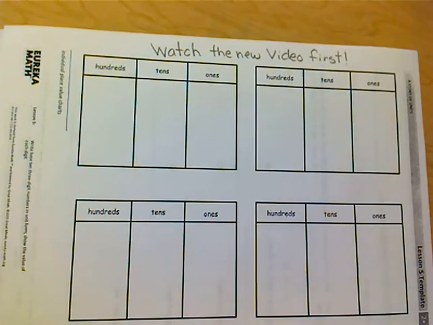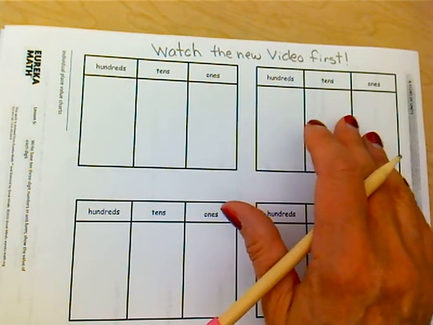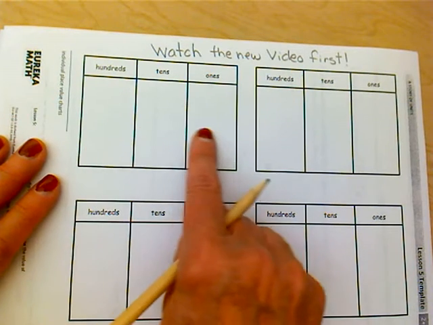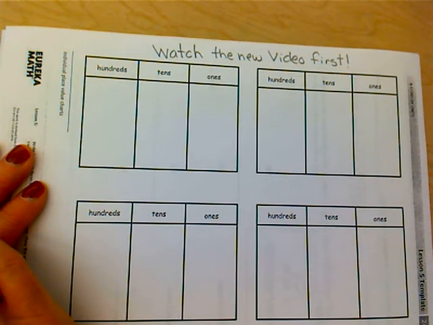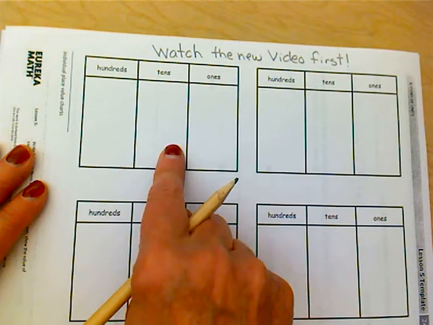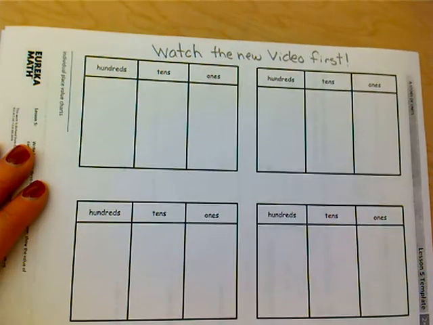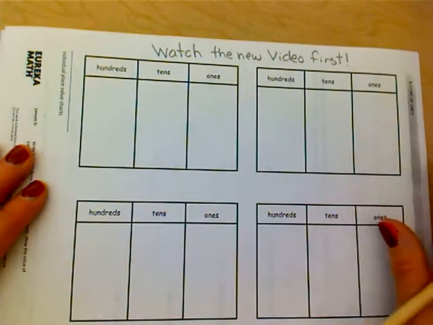But for right now, I am going to tell you some numbers that I would like you to write on your hundreds chart. So you have a place value chart here, and the first number that I would like you to write right here is 6 hundreds, 4 tens, and 2 ones. You need to do that after you've watched this video. You'll understand what you need to do.